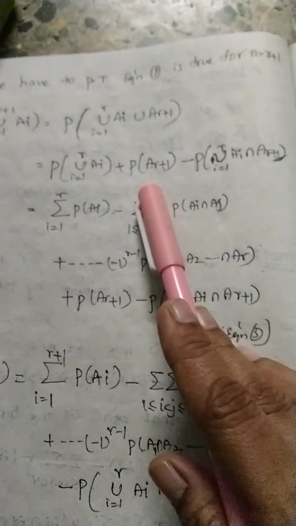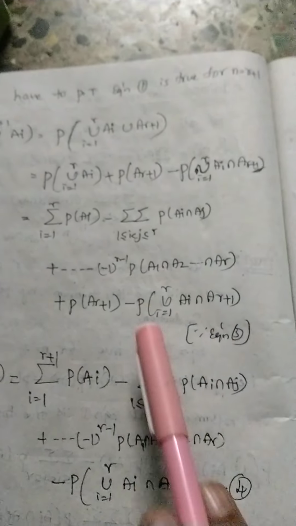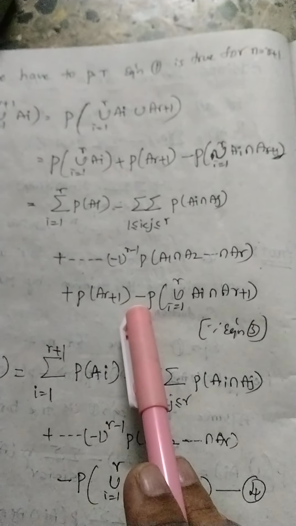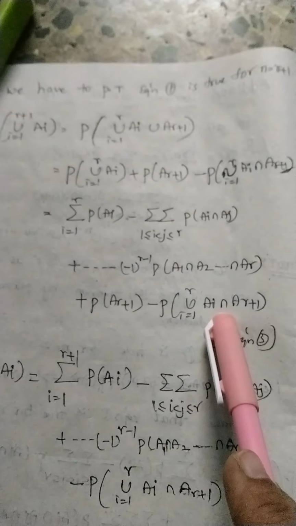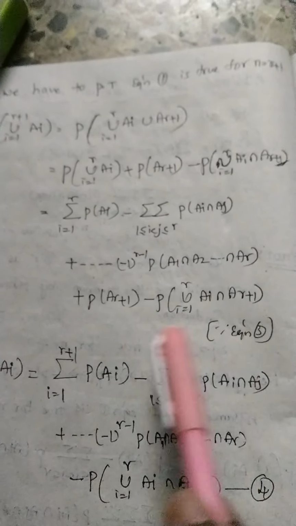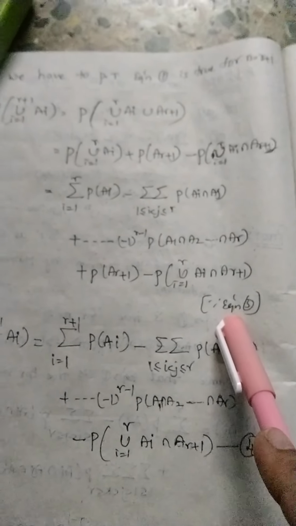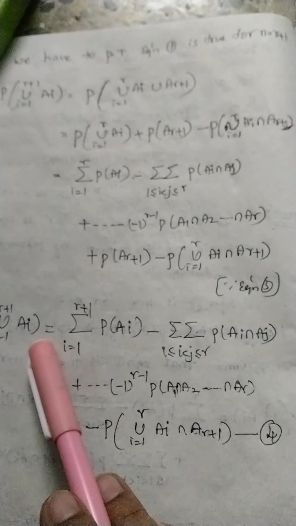Then what are the remaining two terms? We are going to write those two remaining terms over here. That is plus probability of A_{r+1} minus probability of union i equals 1 to r of A_i intersection A_{r+1}. So we are using the equation 3.